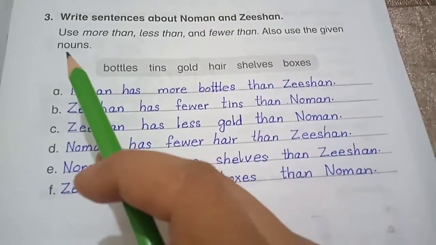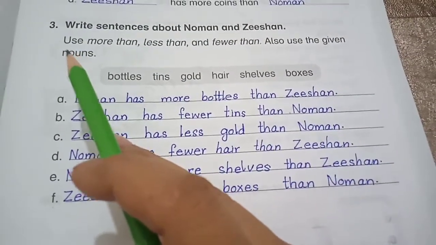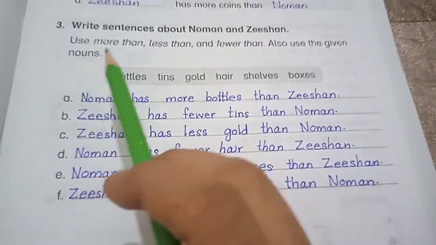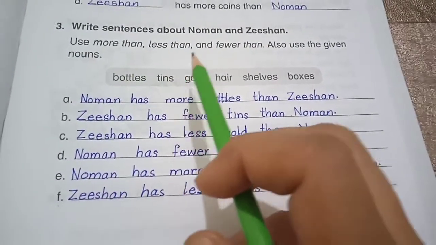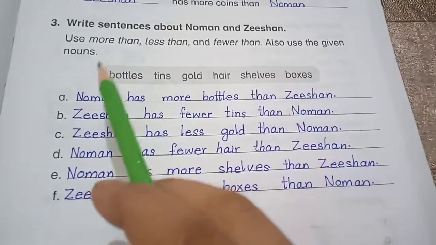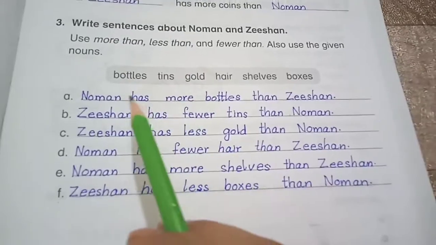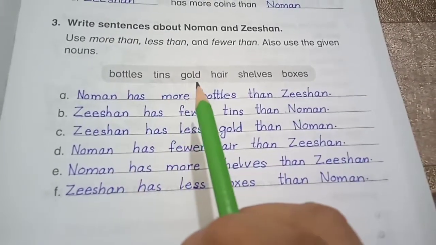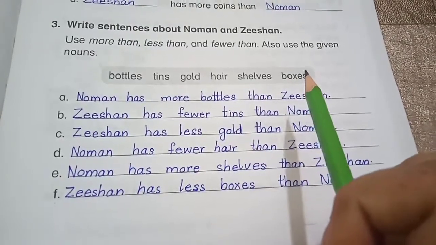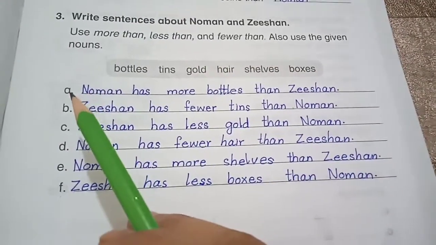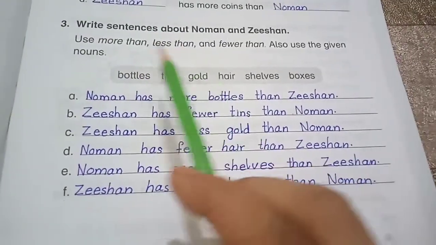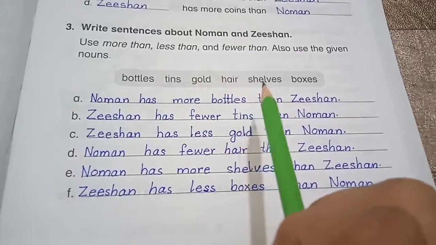Now look at the third part. Write sentences about Noman and Zishan. Use more than, less than, and fewer than. Also use the given nouns: bottles, tins, gold, hair, shelves, boxes. Look at A part. You have to use these comparative words and these nouns to write down some sentences.